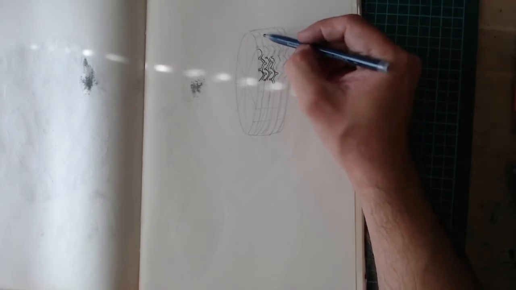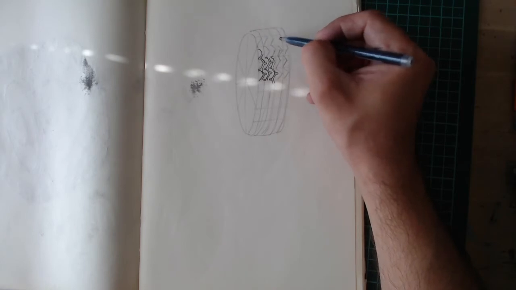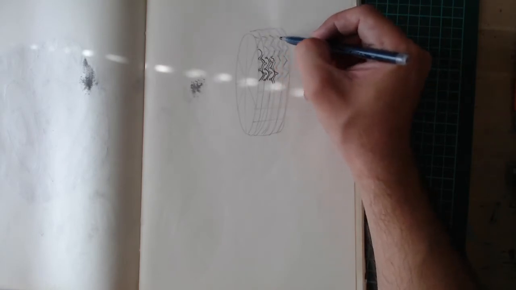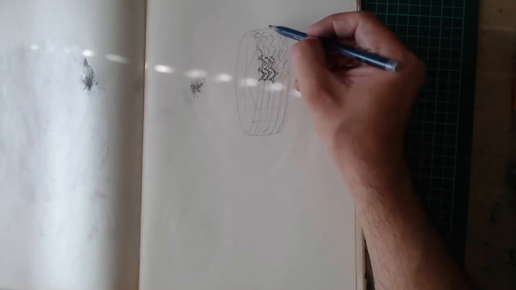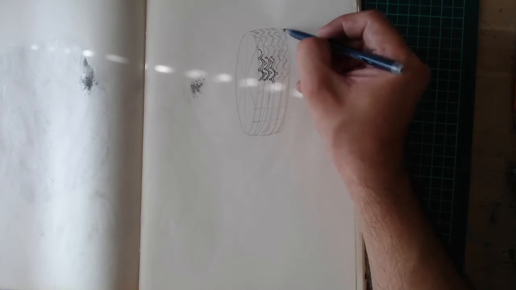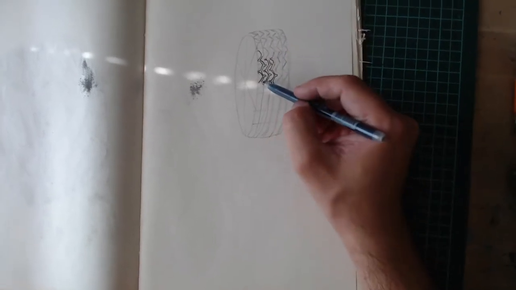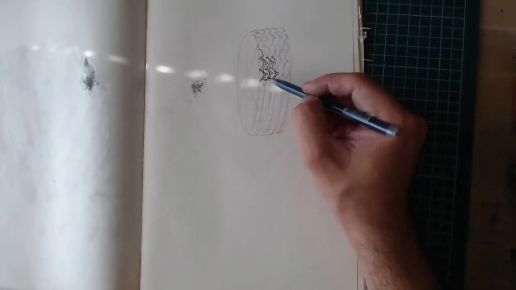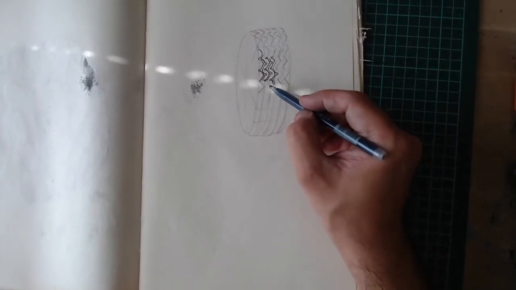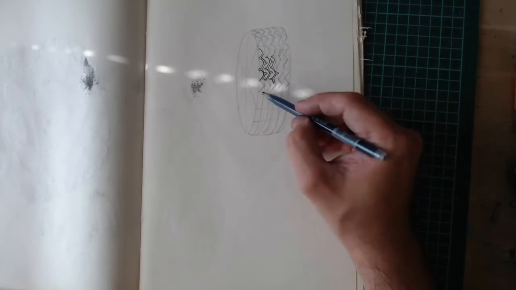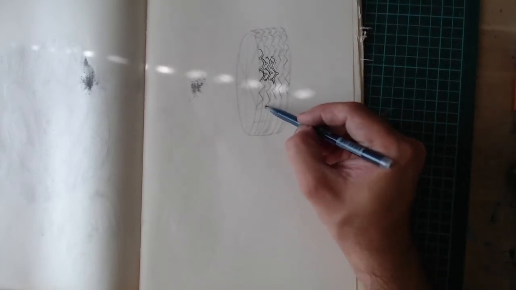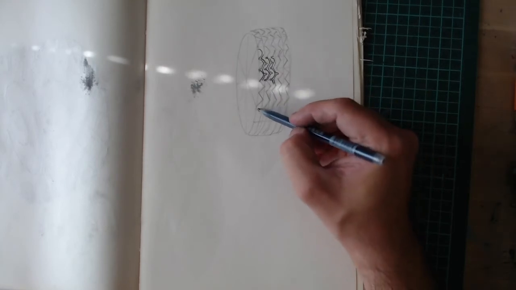So if you feel it's easier, you can draw this basic pattern and after put in a more detailed version. So in this very generic one, very often you can see this wavy triangular shape.